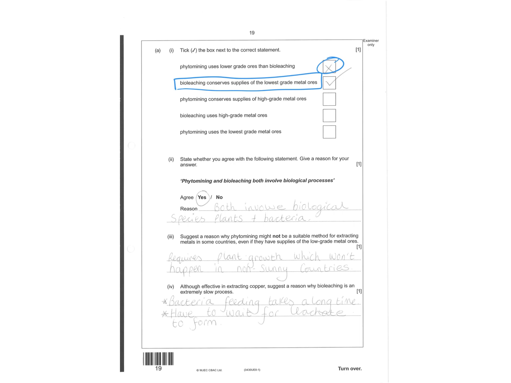Phytomining and bioleaching both include biological processes. I've put agree, both involve biological species, plants and bacteria. So that's thinking about biology there, but they talked about different species that they use. Suggest a reason why phytomining might not be a suitable method for extracting metals in some countries, even if they have supply of low-grade metal ores. It requires plant growth which won't happen in non-sunny countries.